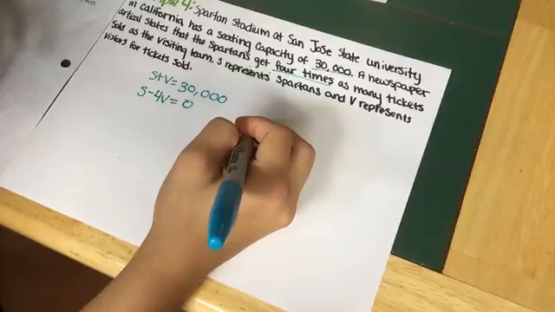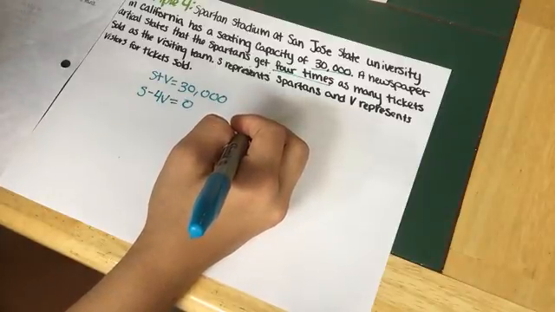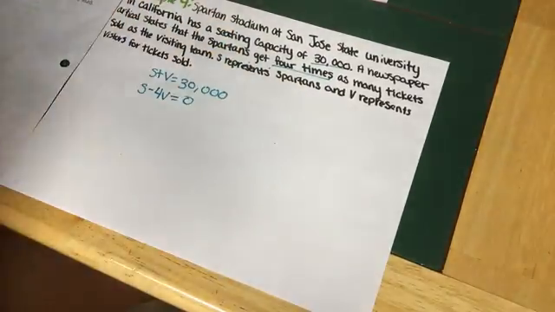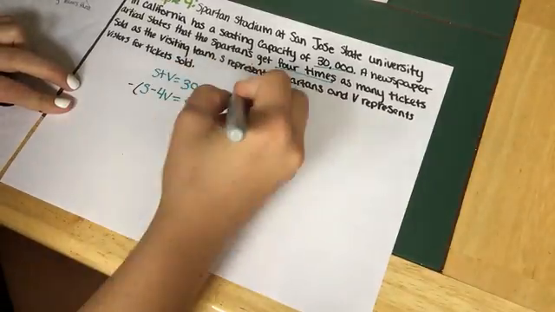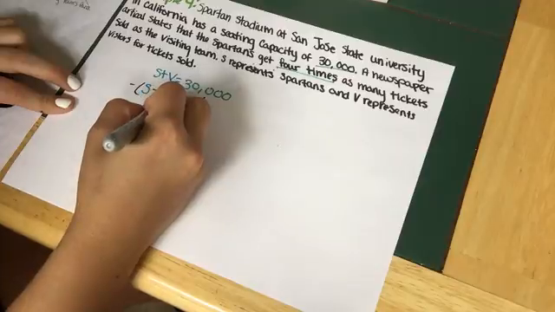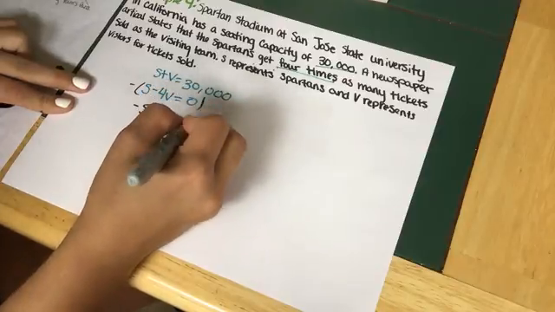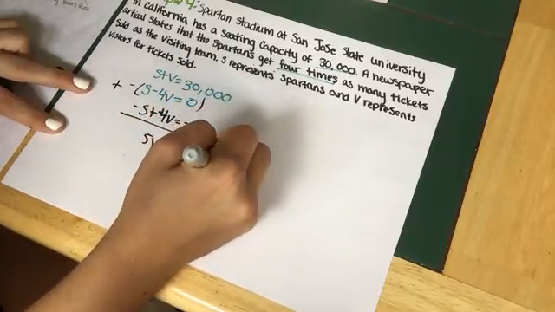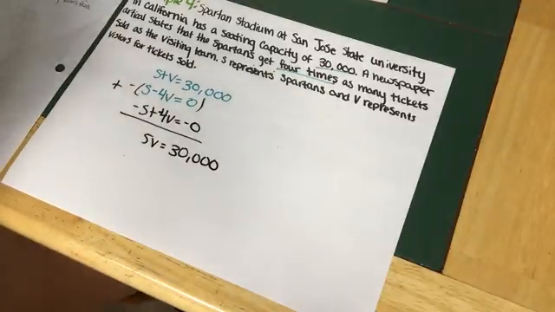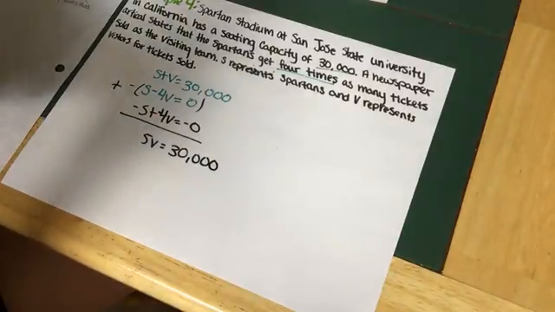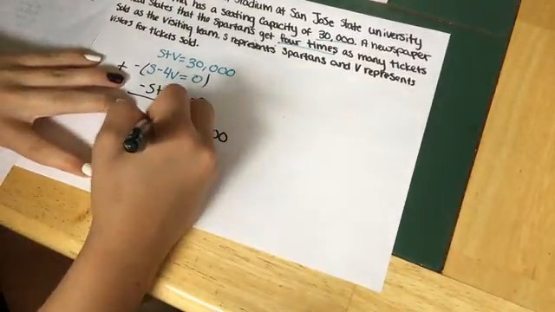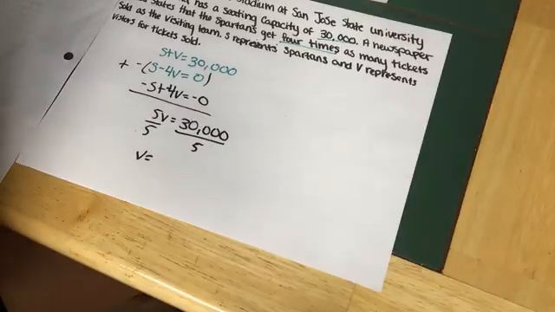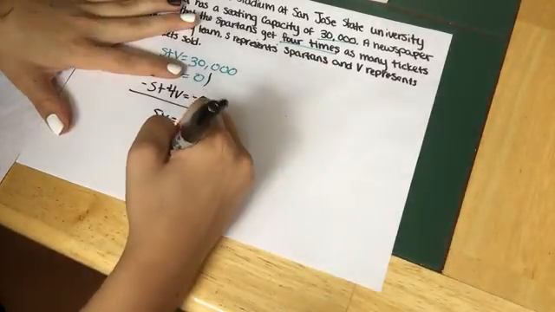And here we can solve for the x's. So we'll solve for V and we'll cancel out the S's. So we can go here and make this negative. So it'd be negative S plus 4V is equal to negative 0. And then we're going to add these together, so it'd be 5V is equal to 30,000. Beautiful. And then 30,000 divided by 5. So you're going to divide by 5 on each side, making it 6,000. So V is 6,000.